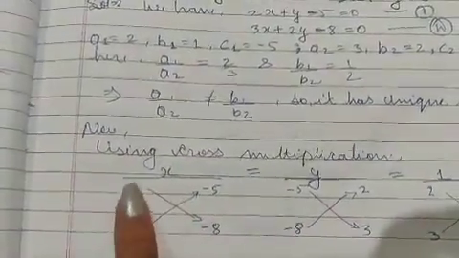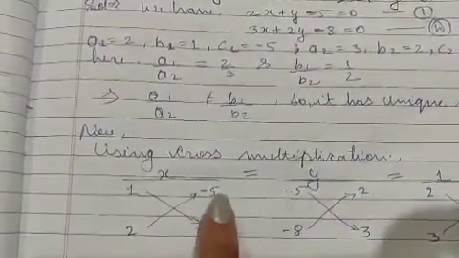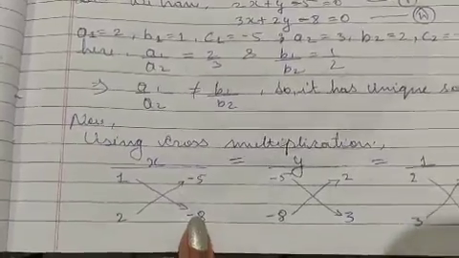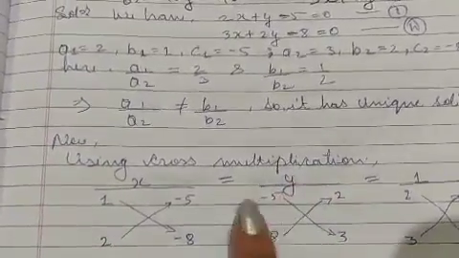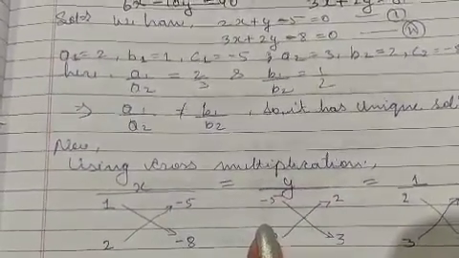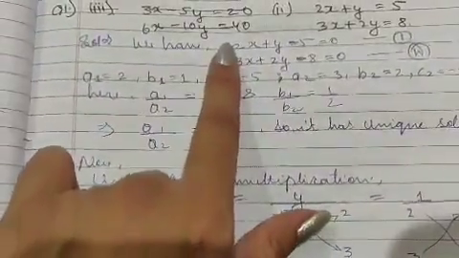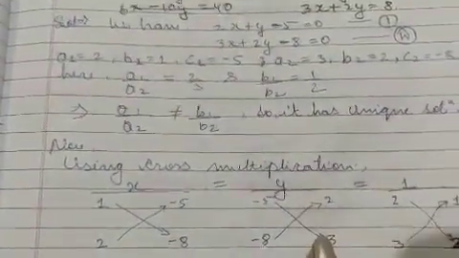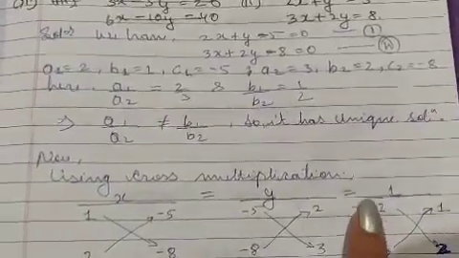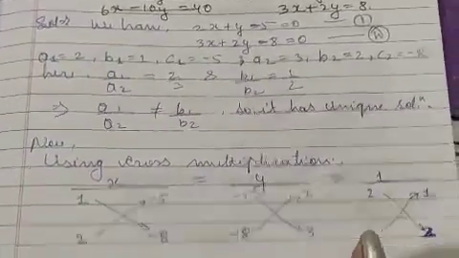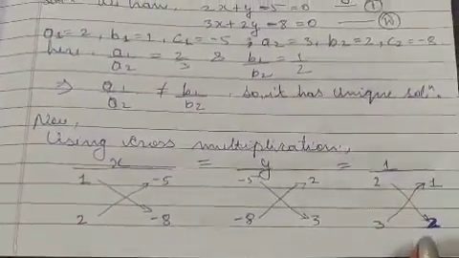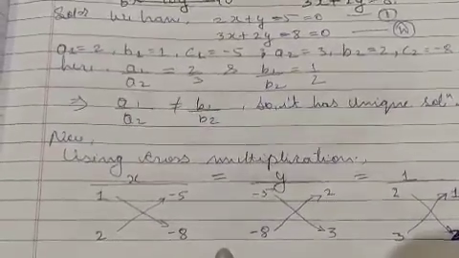So x upon b1 b2 c1 c2. Okay, now for y, you will take it as it is here, c1 c2, and the coefficients of x, 2 and 3. Okay, for the constant term, the coefficient of x in both equations and the coefficient of y in both equations. Okay, now you will cross multiply it.